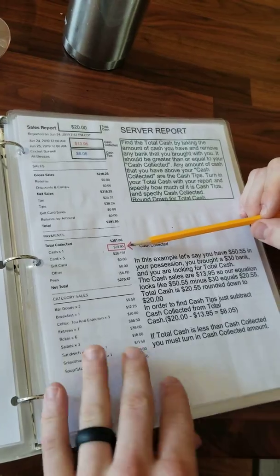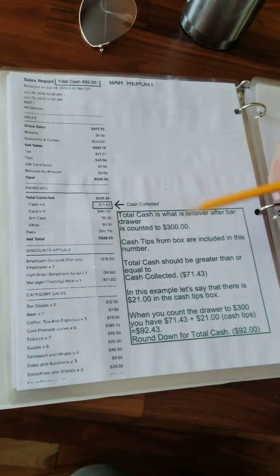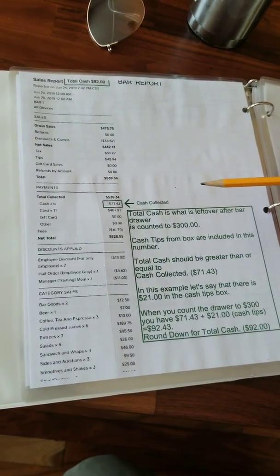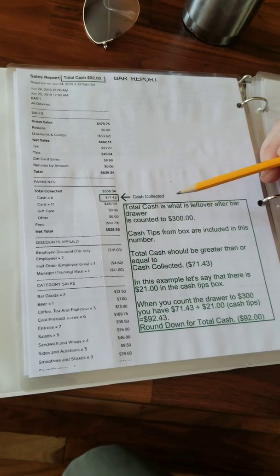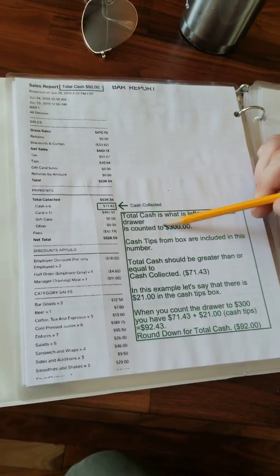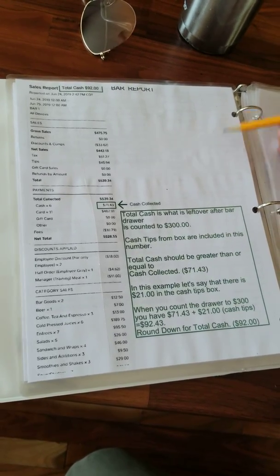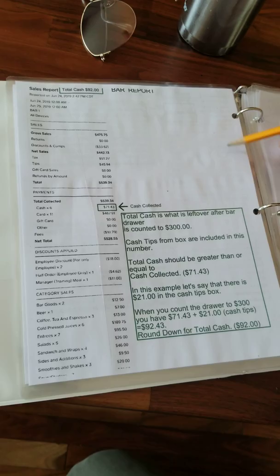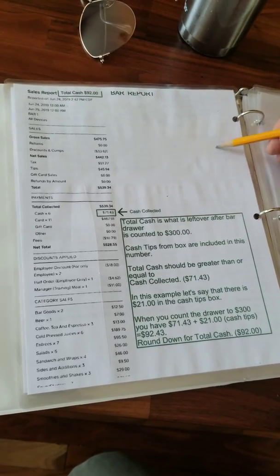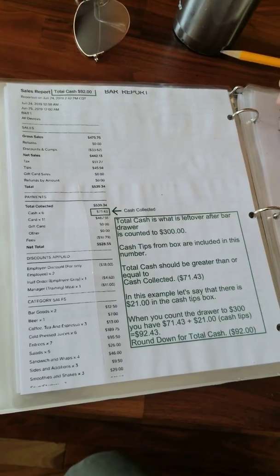They're clear on that. Okay, so now we're going to move to the bar. And the bar is just as simple, if not simpler. What's going to happen here is count the bar drawer to 300. And when you count the bar drawer to 300, count your pennies, and let's say you have 55 pennies. Call that $1. We're going to round that up. Say you have 95 cents in nickels.